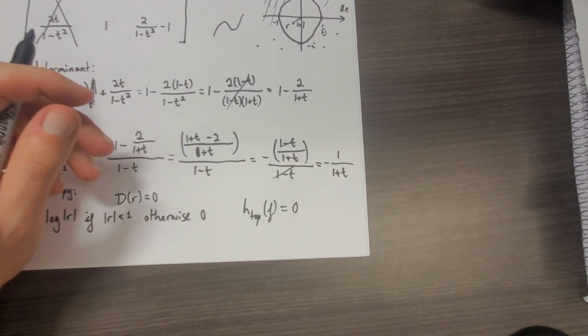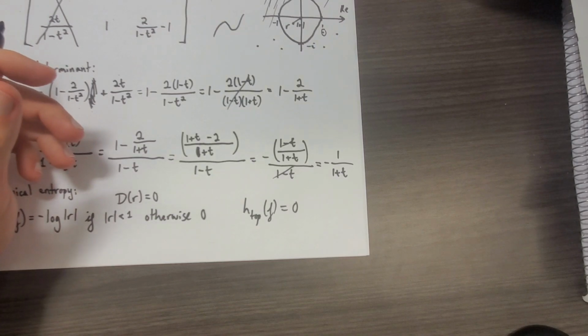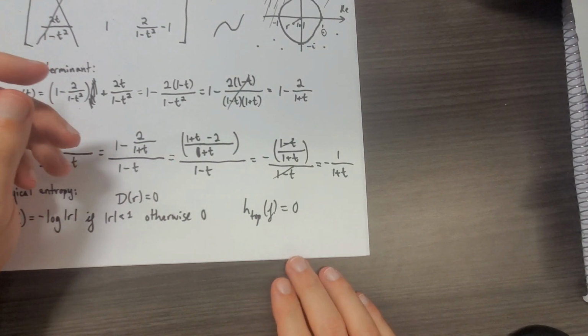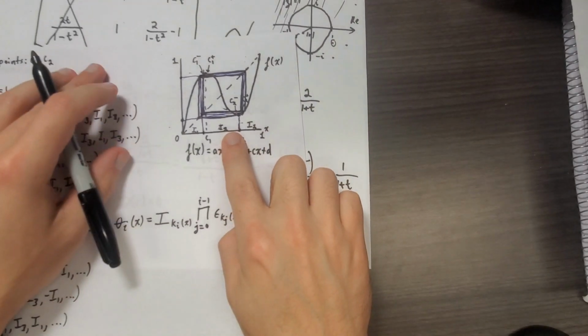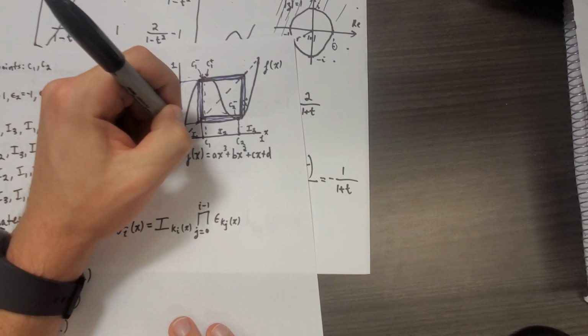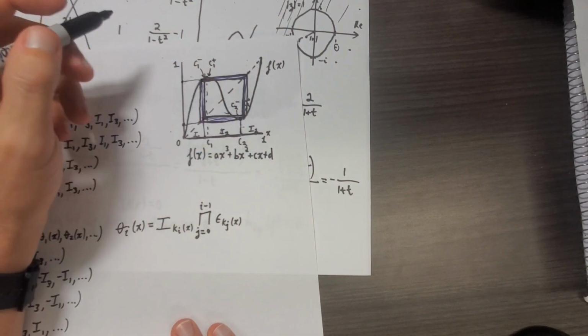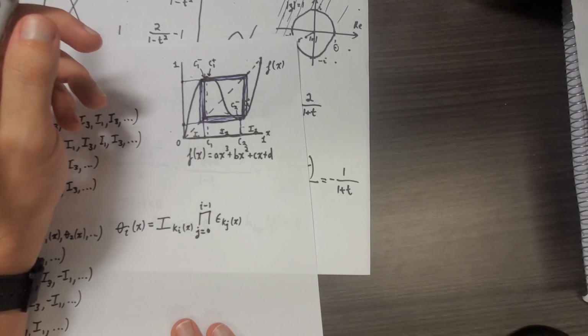So it does have a root at infinity, but that's it. So the topological entropy for our cubic that we had drawn, let's draw the picture. This cubic has topological entropy 0, which means every orbit in the domain converges to some attracting set which is a periodic orbit.